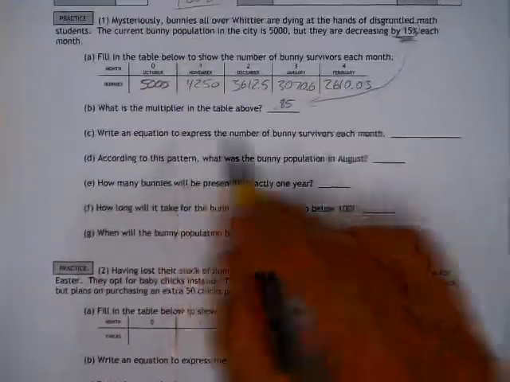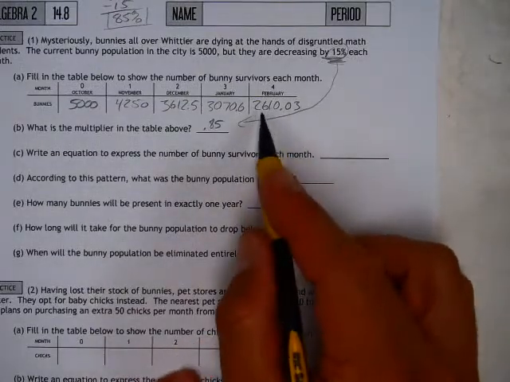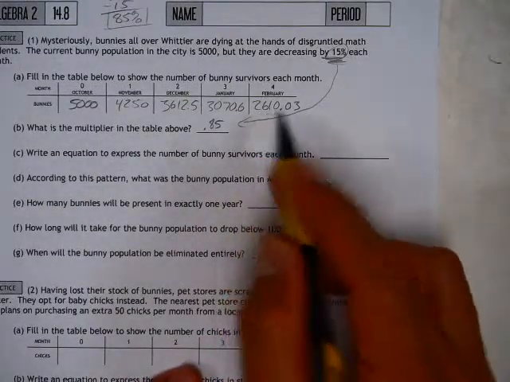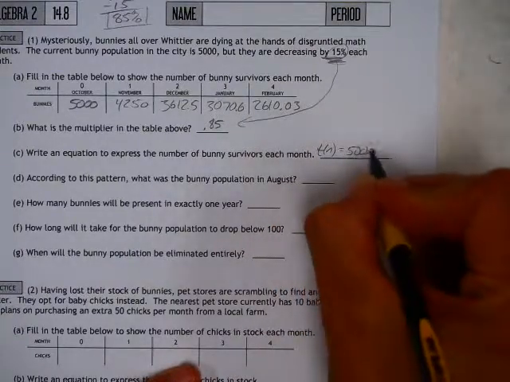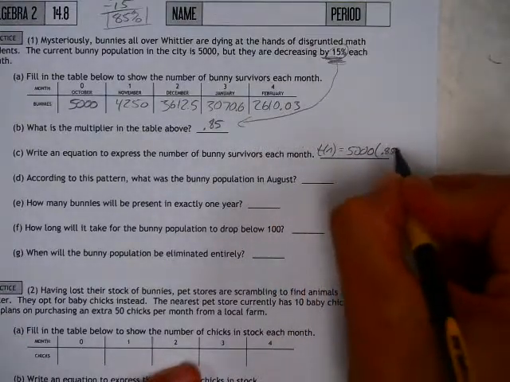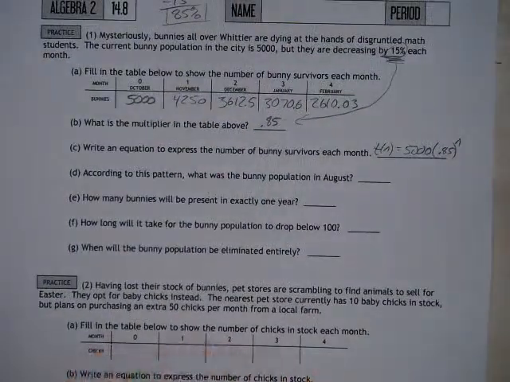So write an equation to express the number of bunny survivors each month. Bunny survivors. This is the number of bunnies that are left after 4 months. Okay, so T of n equals 5,000 times 0.85 raised to the nth power. And that right there is the equation we're looking at.